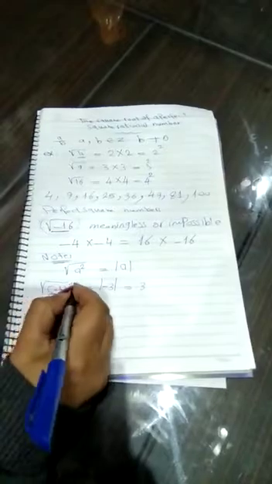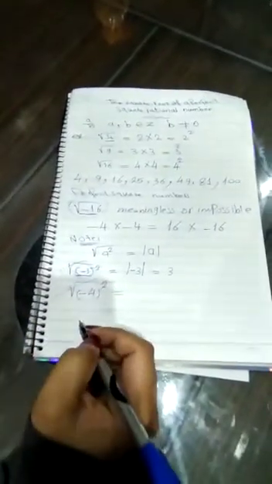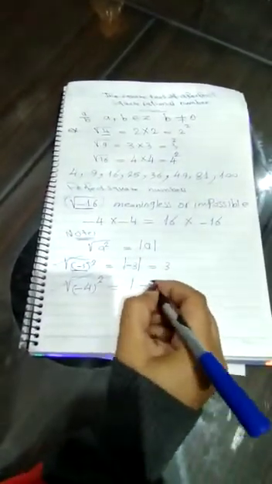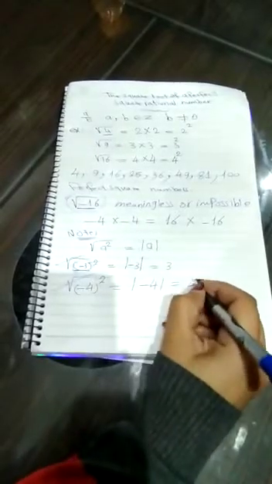So I can cancel 2 with the square root and write the number or its absolute value. Another example, square root of negative 4 power 2. You can cancel or cross 2 with the square root and write the absolute value of negative 4 equals 4.